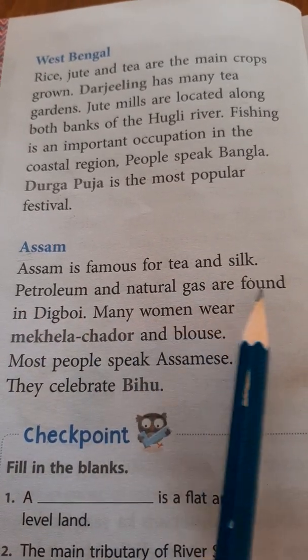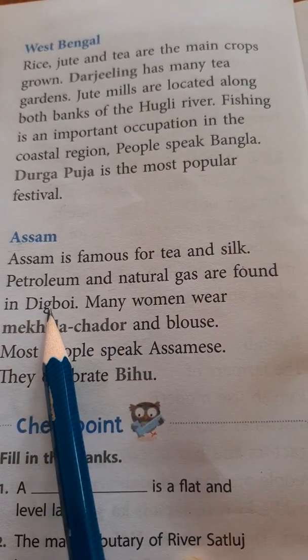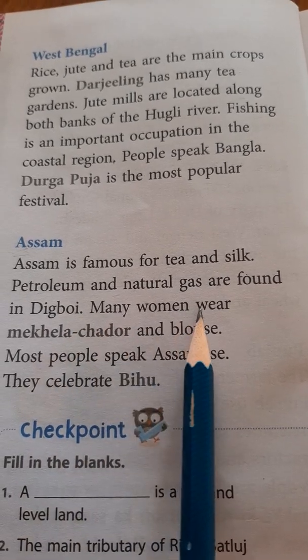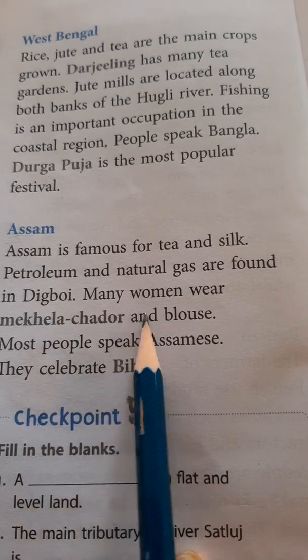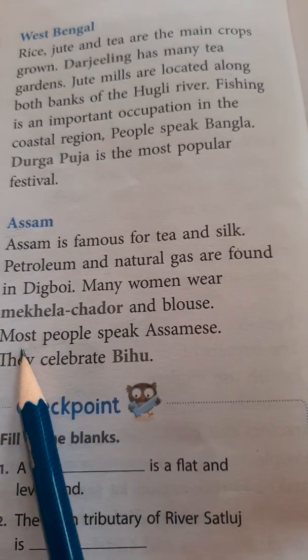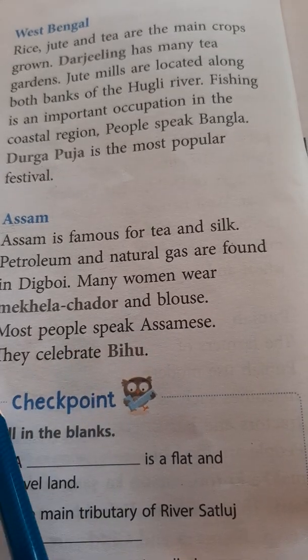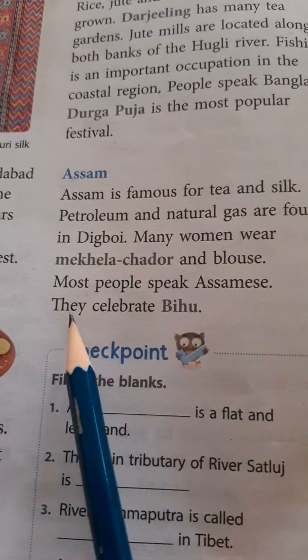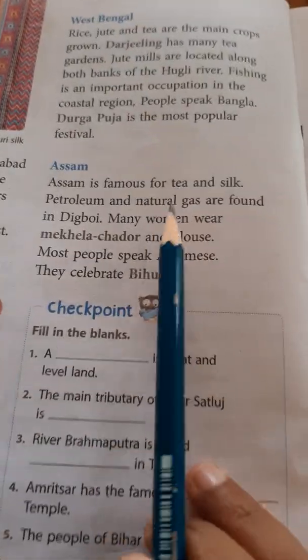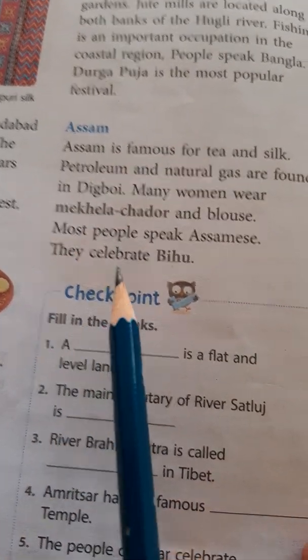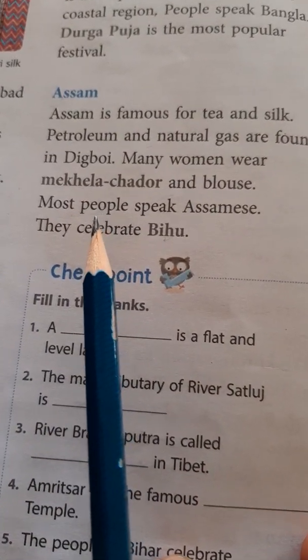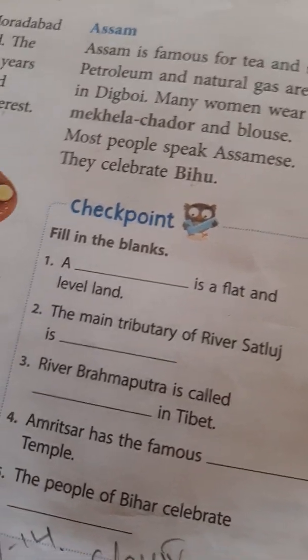Petroleum and natural gas are found in Digboi. Many women wear mekhela chador and blouse. Most people speak Assamese. They celebrate Bihu. Assam people celebrate the festival Bihu, and tea and silk are famous in this state. Petroleum and natural gas are found here.